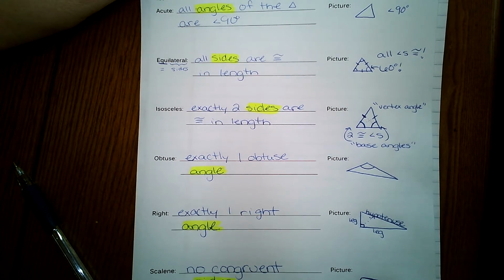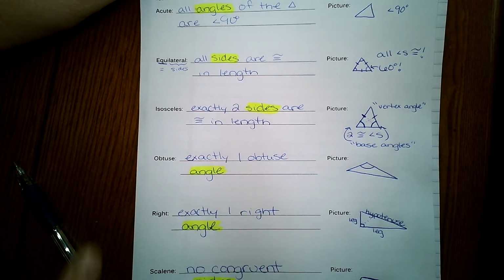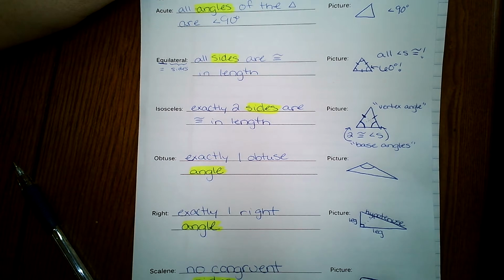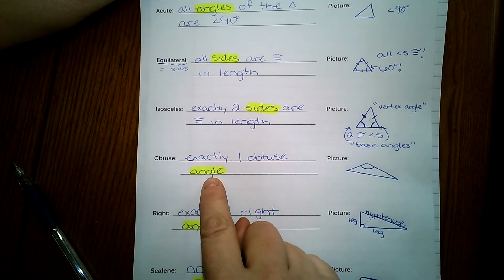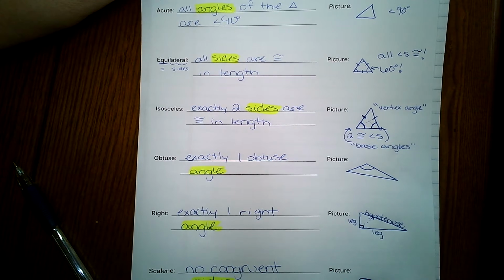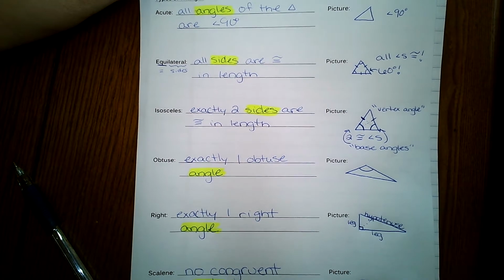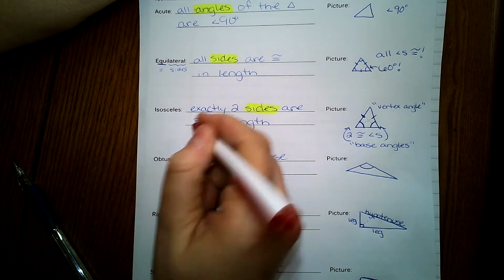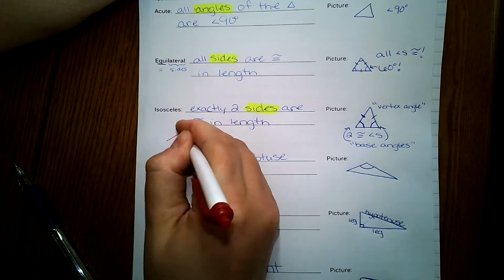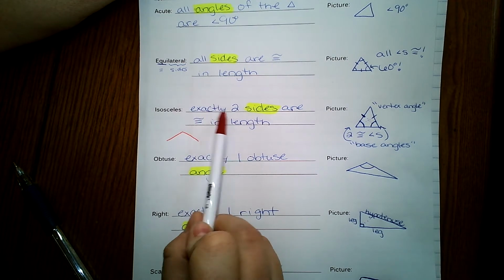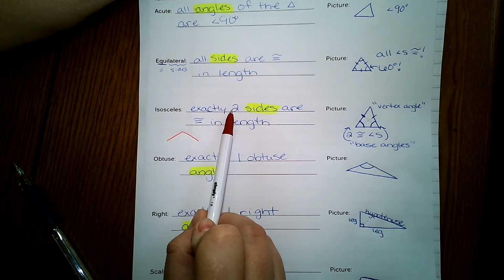Like, let's take a moment and see if we can draw an obtuse isosceles triangle. That's a combo. That's one angle description and one side description. I think I'll just try and draw it right here in between them. So we have to have an obtuse angle, so a nice wide angle. But we also have to have 2 sides that are exactly the same in length.